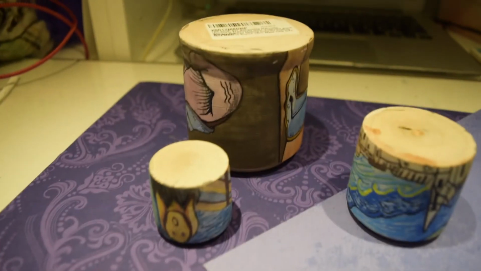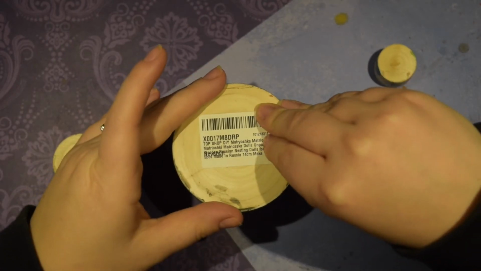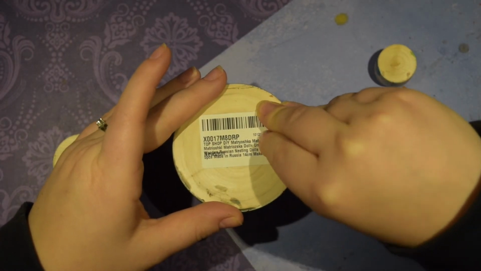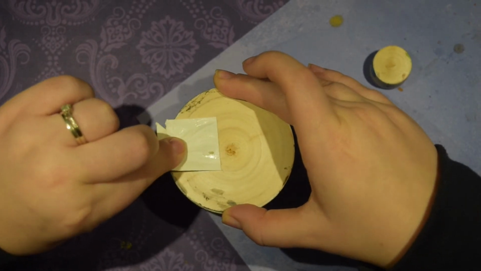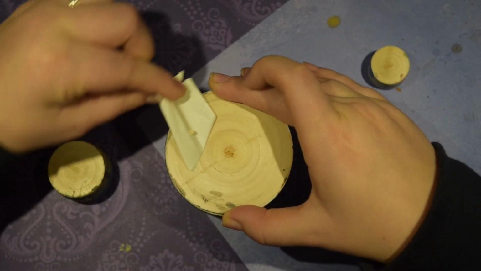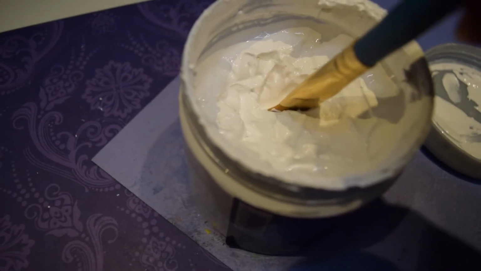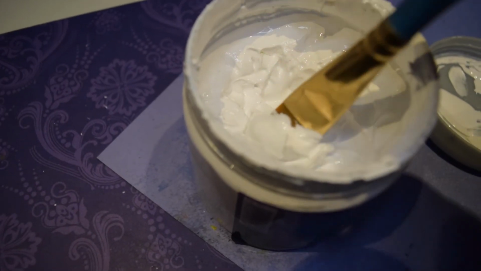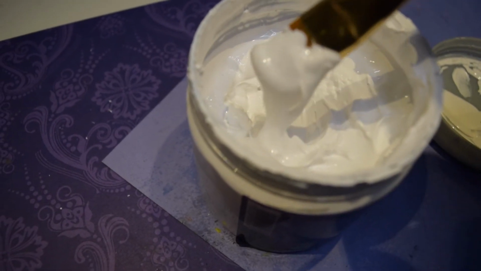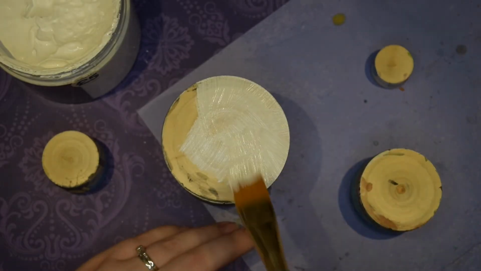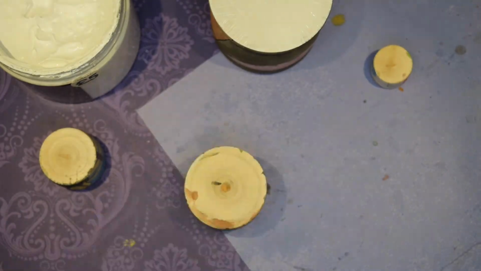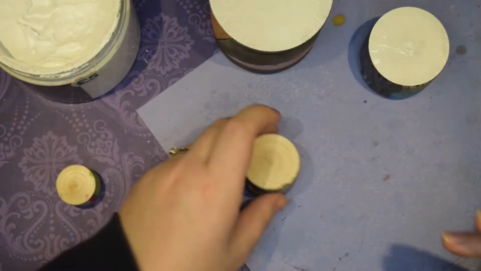Okay, so once I had done a bit of the spray painting, I also wanted to sort out the bottom parts of the Russian dolls. So as you can see, there was a big ugly sticker on there, so I had to remove that, and then I wanted to get my gesso out and just paint the bottom part in the white gesso. I ended up doing 2 coats of this to cover up any of the splodges of watercolour that were there and so on.